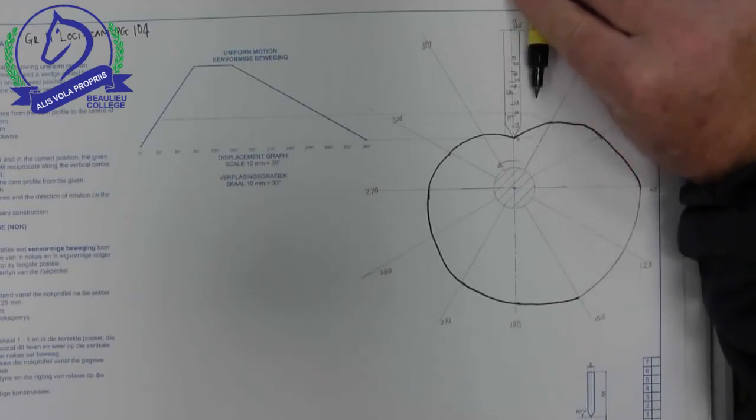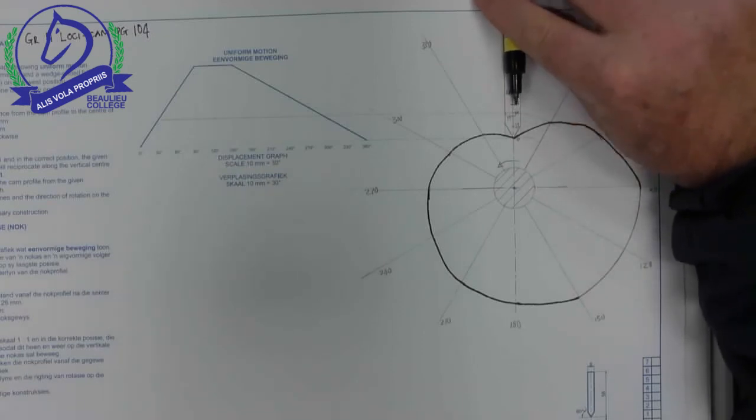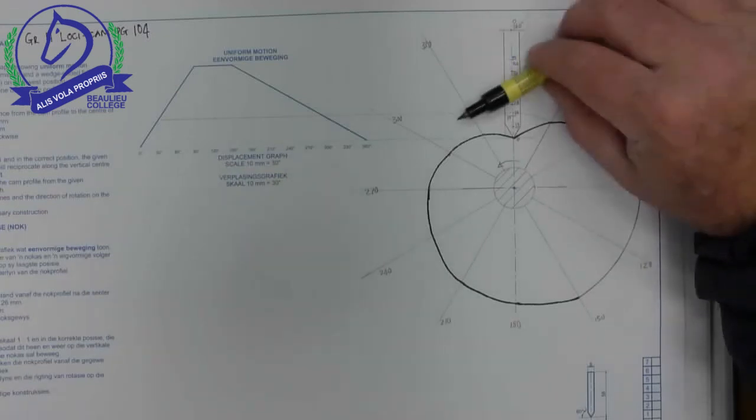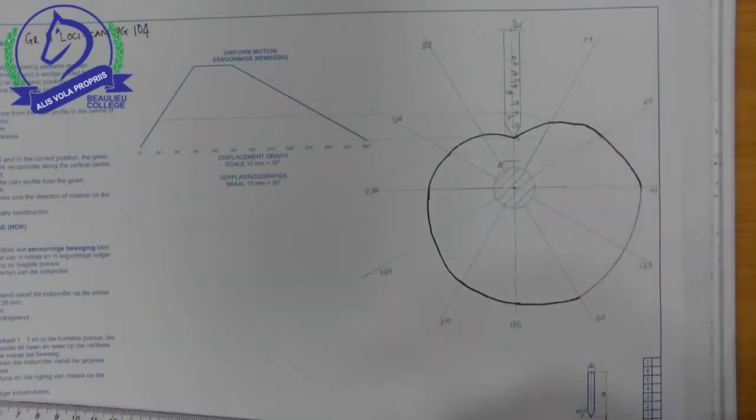They want a very smooth, reciprocating motion with the follower. So always try and make sure that you've got a nice little curve and as smooth as possible. And that grade 11s is the end of page 104.